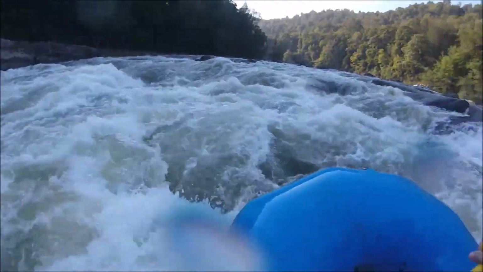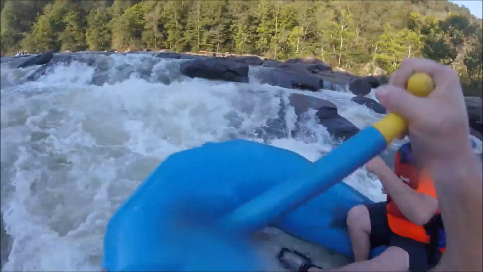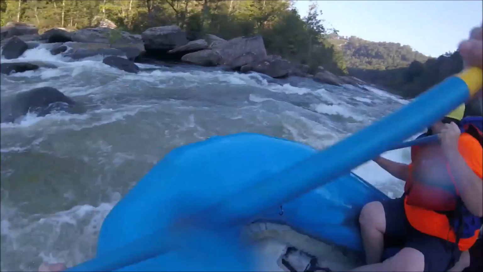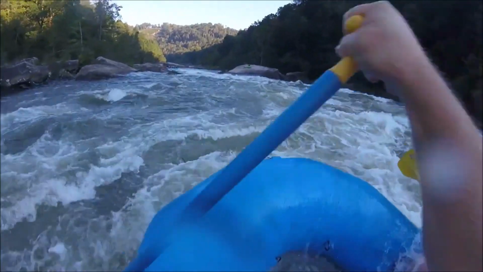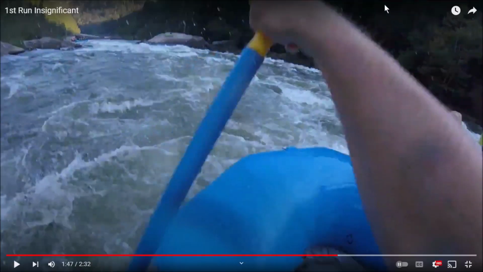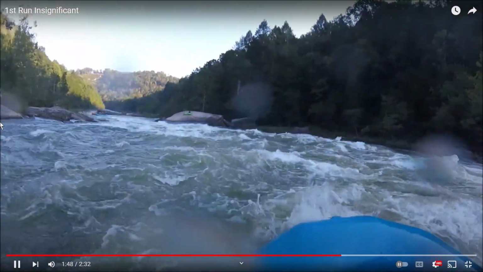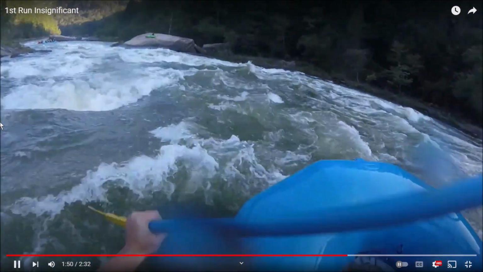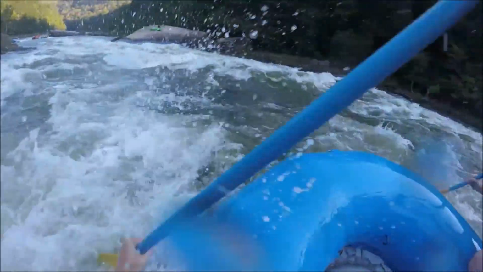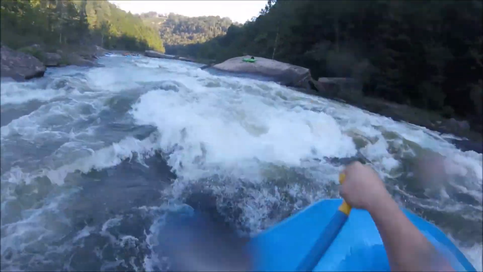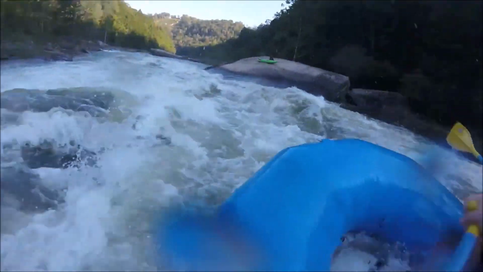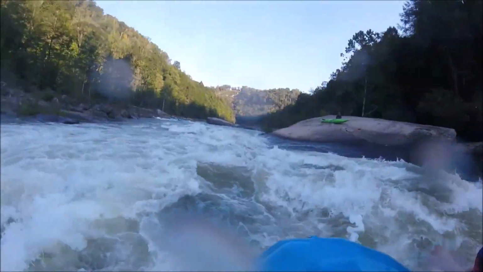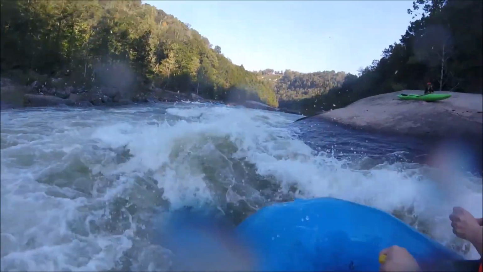Right side back. Now, I think they're going to clobber a big piece of this hole. Let's see if they recover. Woo! Hell yeah! Good to get down.